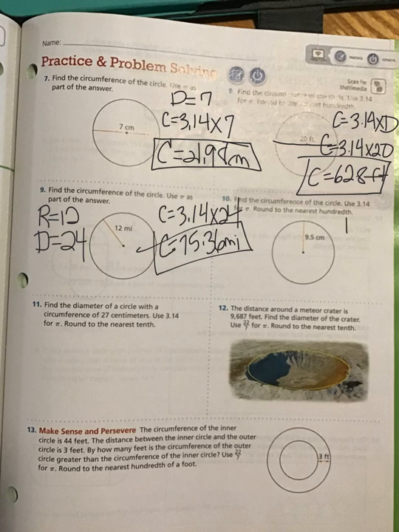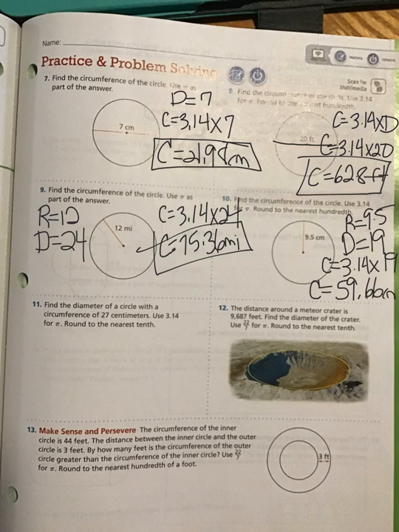Number 10, find the circumference of the circle. Here, once again, they give you the radius. The radius shown is 9.5, so that means we have to find the diameter. We have to double that, which means the diameter is 19. So we get circumference equals 3.14 times 19. The circumference of that circle is 59.66 centimeters. It's just about substitution, okay? It's figuring out what information they give you in the circle. So if they give you the radius, we know we have to find the diameter for our formula.